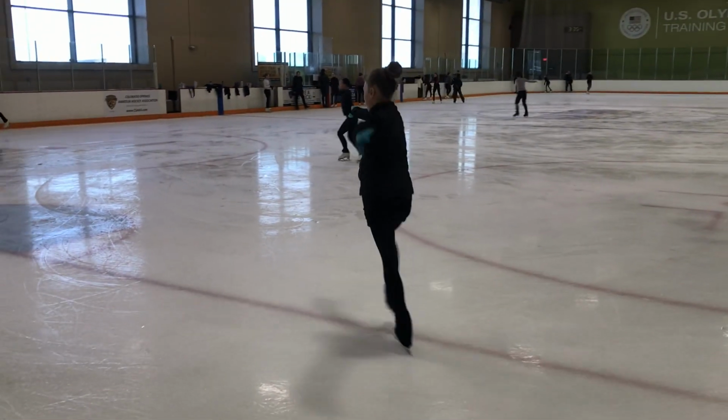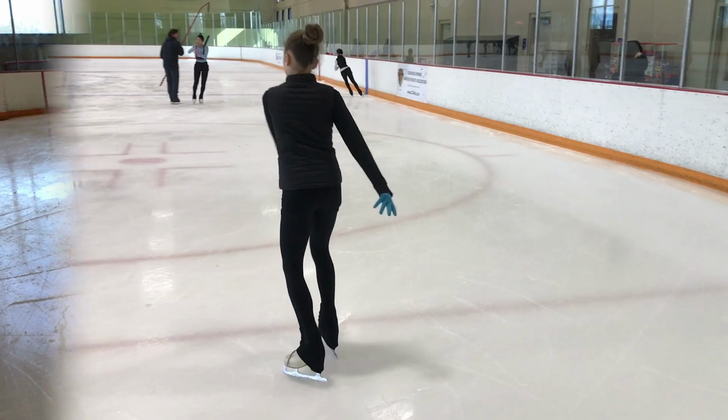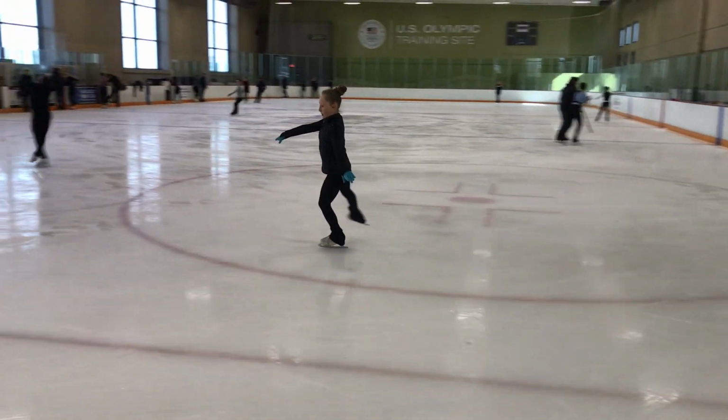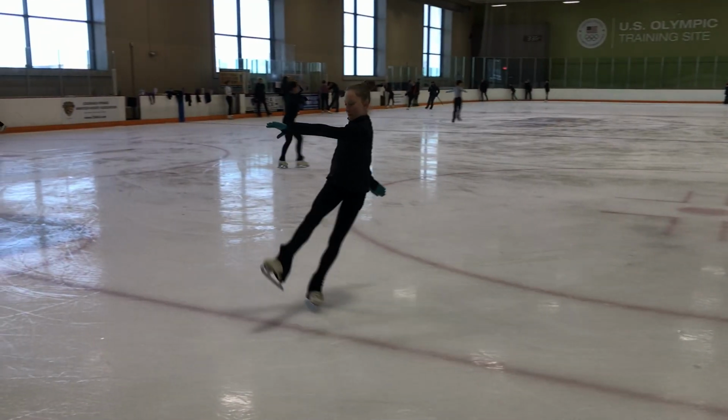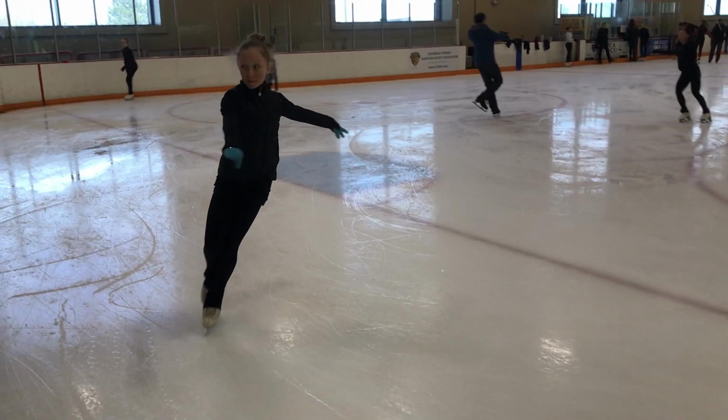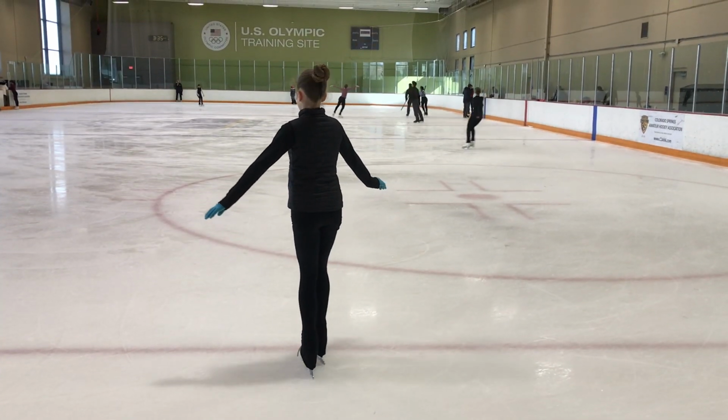On a counter, similar to the bracket, you turn in the opposite direction. Again, you change your circles, but you don't change your edge. You go from outside to outside edge. If you go to the left, you turn to the right.